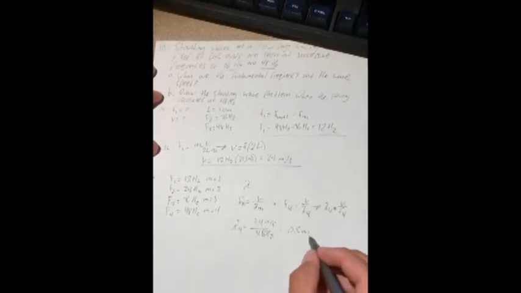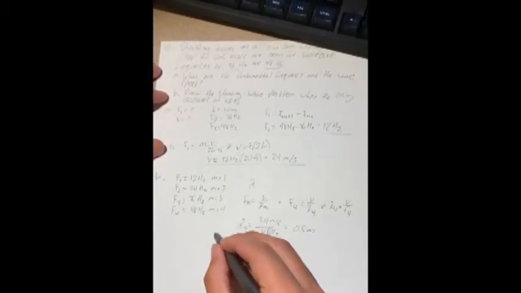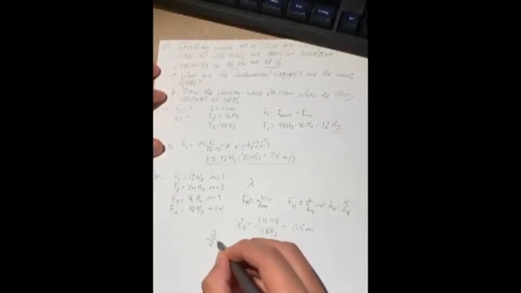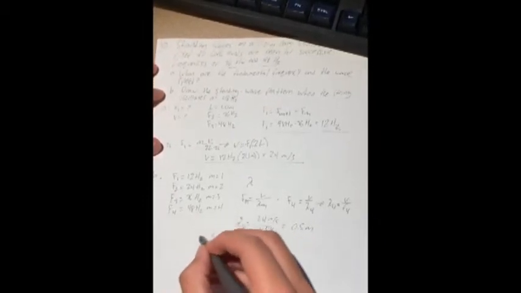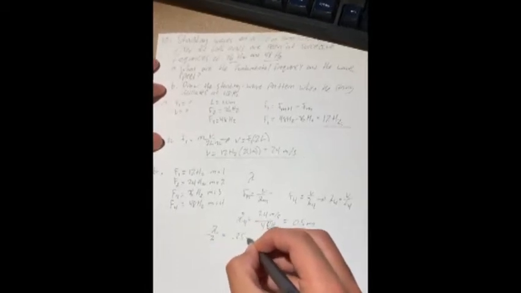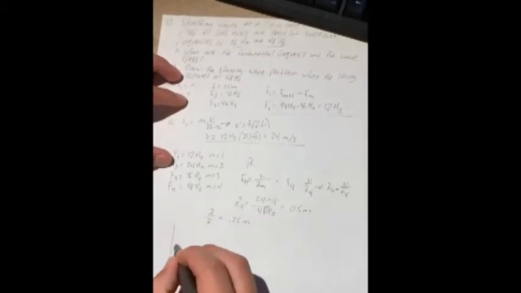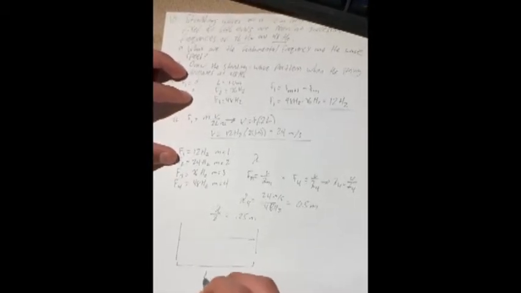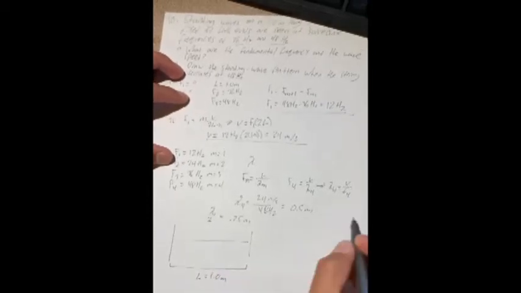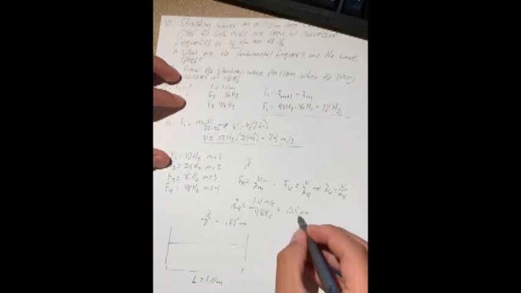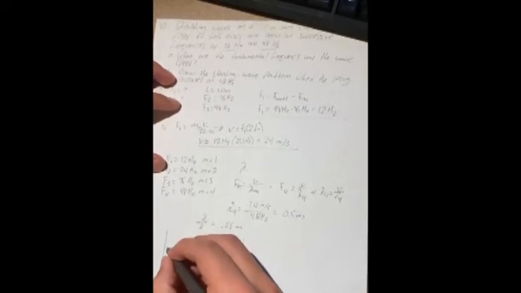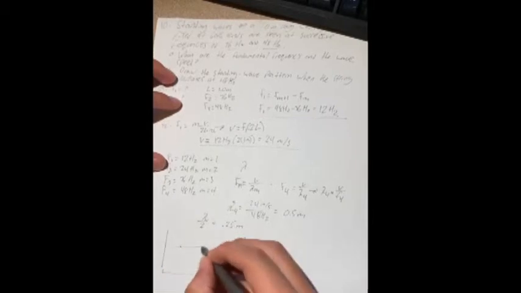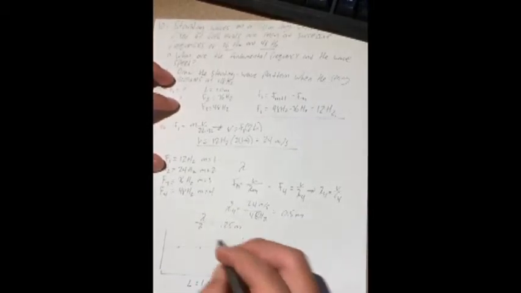So now that we know the wavelength, we know that the nodes occur at every lambda over 2. This is going to give us the nodes occurring every 0.25 meters. Now we have all the parts we need to draw the wave pattern. So we'll just go ahead and label it like this. We know that L is equal to 1 meter. We know that the wavelength is 0.5 meters. And so this is going to be about 0.25, 0.5, 0.75, and then 1 meter.